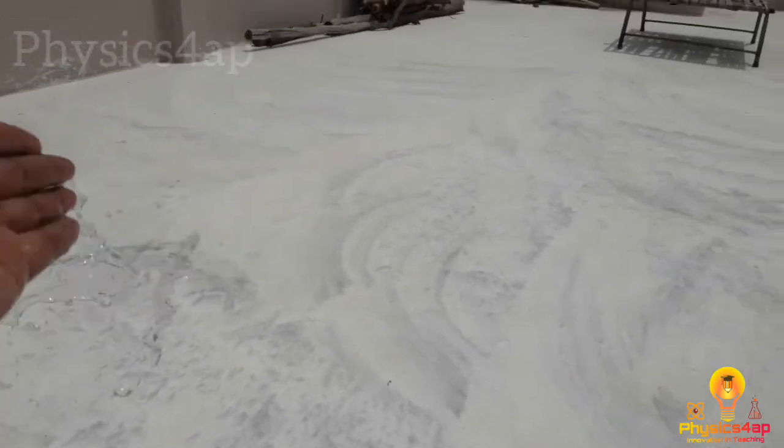Now let us perform an activity here. Let us see the surface phenomenon, evaporation, over here. I am pouring some water.